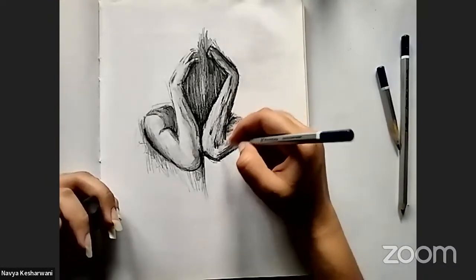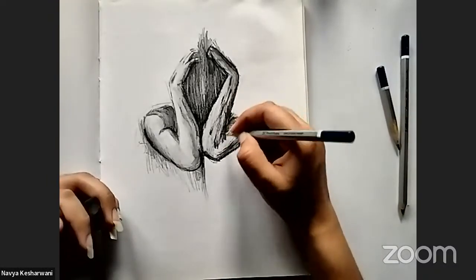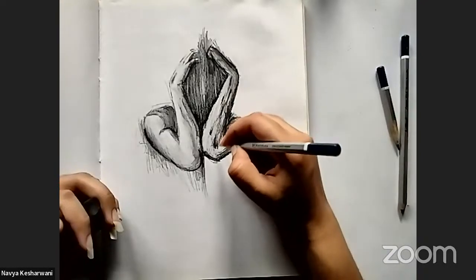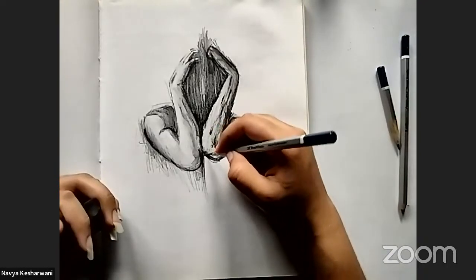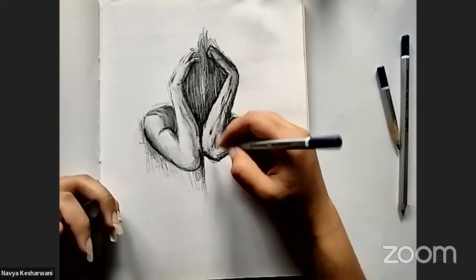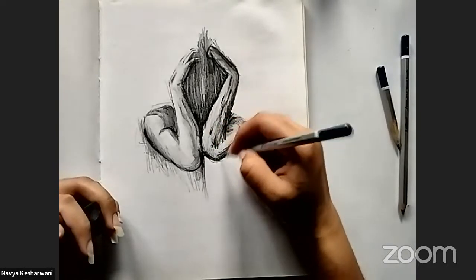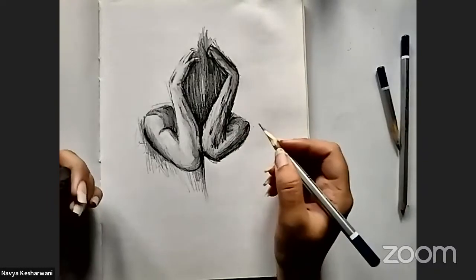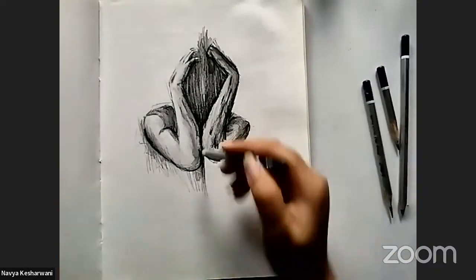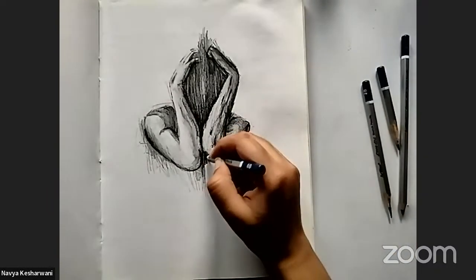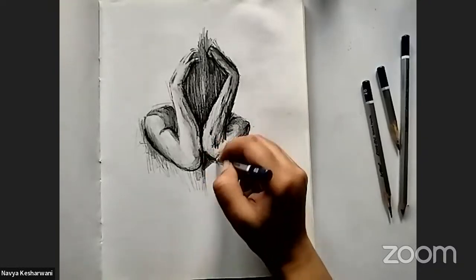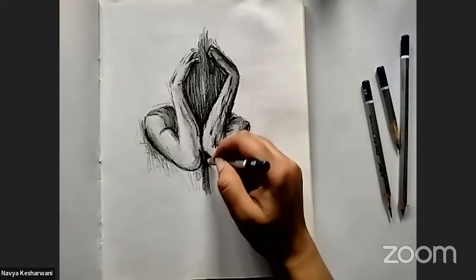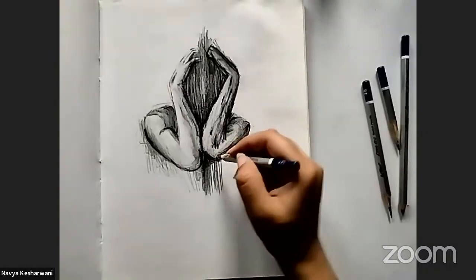Shading this area like this. Now we will add this.